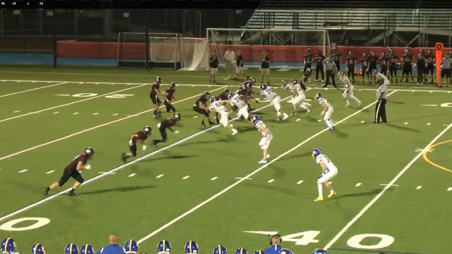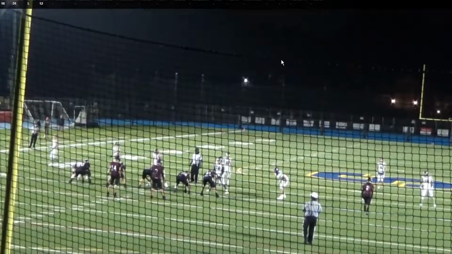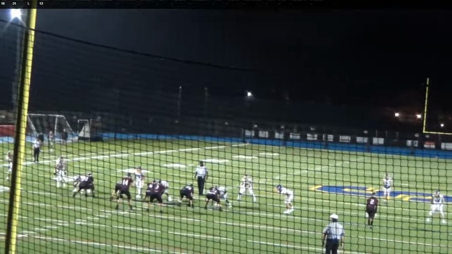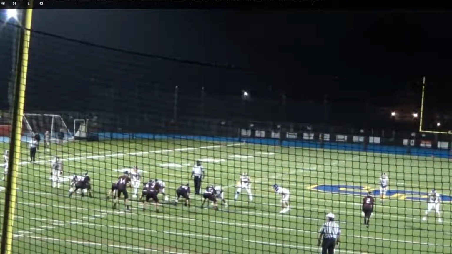This guy does come off the edge. So you can see that he comes late, but he definitely comes there. So if we look at it from the end zone, here's the defender, no receiver. So in this case, we do have to block 3 versus 4.